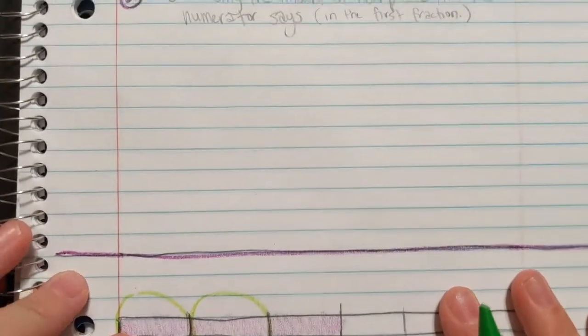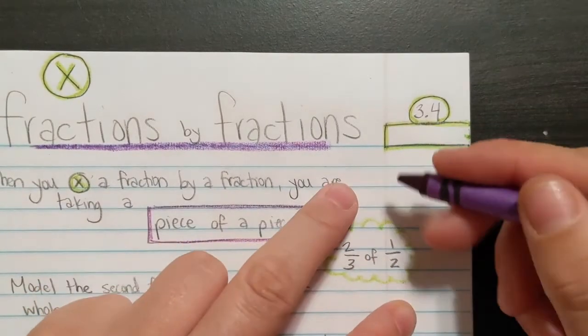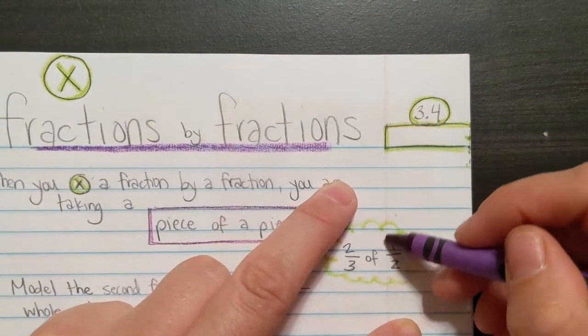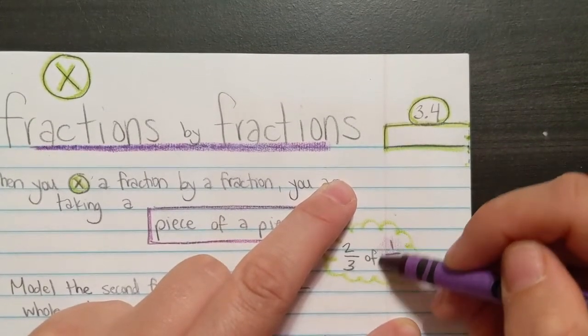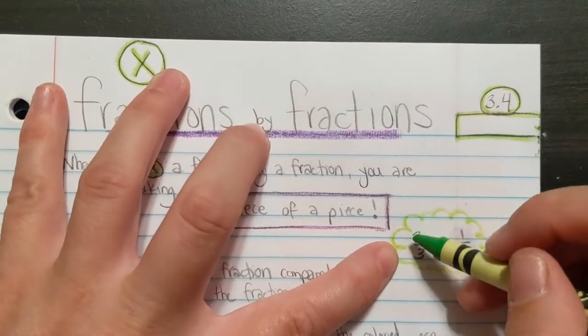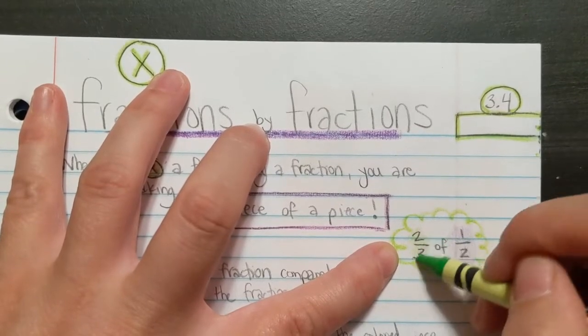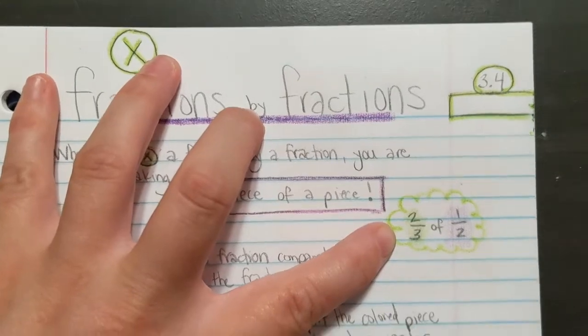I think it might be important to go up here and show that when I did my modeling of a half, I used purple. So I think we can lightly color in purple without covering it. So I used purple to show a half. What did I use to show 2/3? I used green. So check, check. I did both of those. We will do a little check mark stuff later.